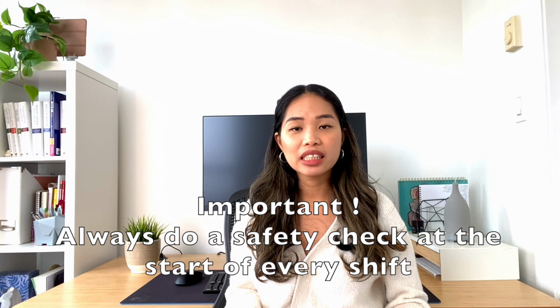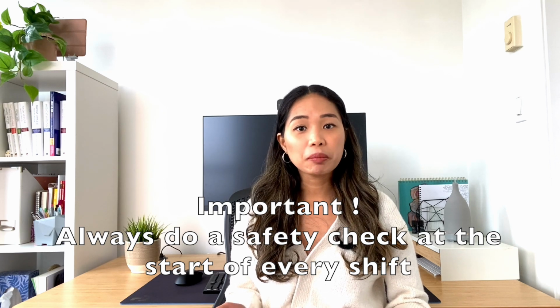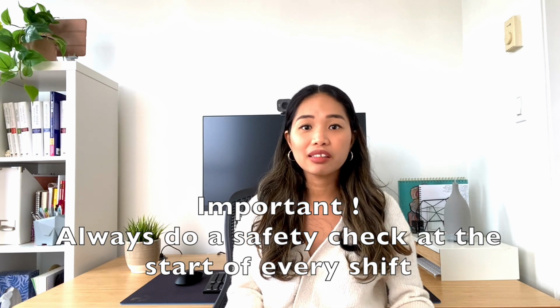It will take about 20 to 25 minutes. Once you have obtained consent from the patient, now you can get your safety check done. Safety check is making sure of the patient's safety and also your safety and all the equipment in the room.